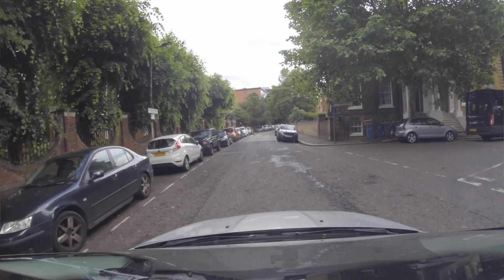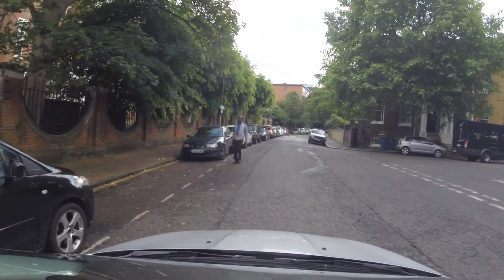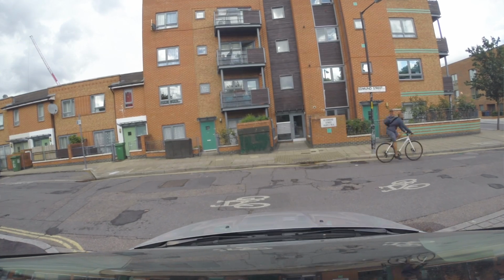If you're on a major road and you're turning into a minor road, you will see single broken white lines, which means you have priority into this junction. Let's think about other things that could have more priority than you. Pedestrians crossing the road, cyclists coming the wrong way down the road. Yes, technically you have priority, but we can't run people over, so we'll let them go first.